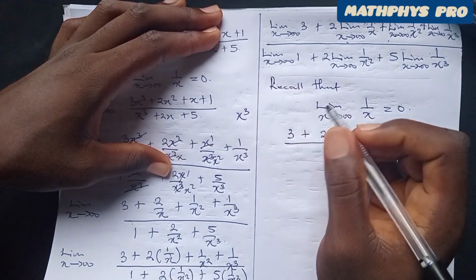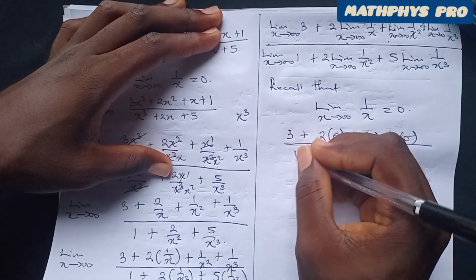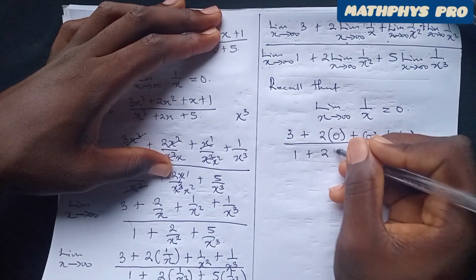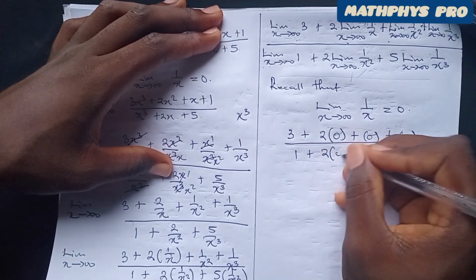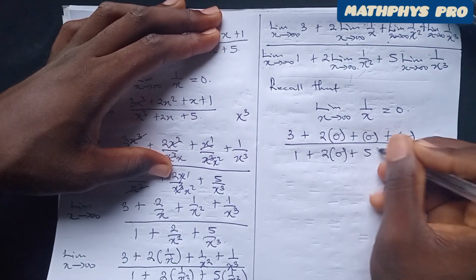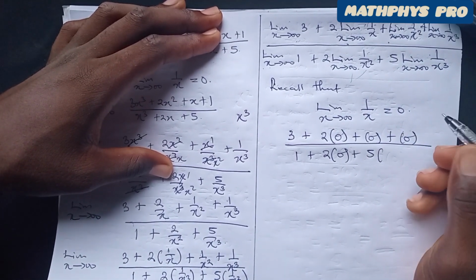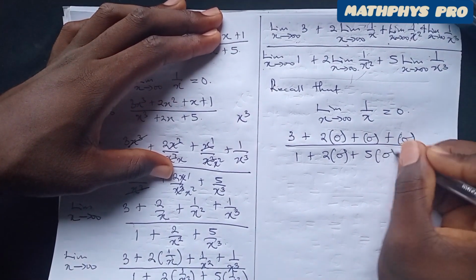So the limit of 1 when x approaches infinity is 1 plus 2 lim of 1 over x squared is 0 plus 5 lim of 1 over x cubed is 0.